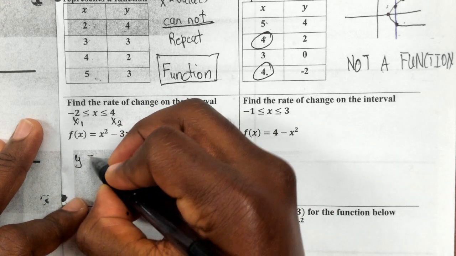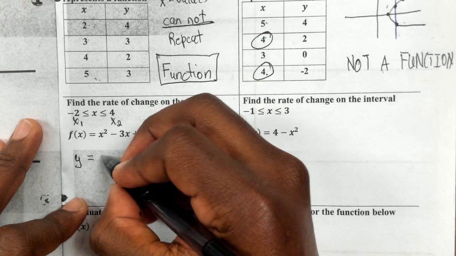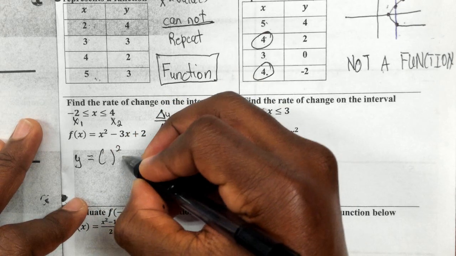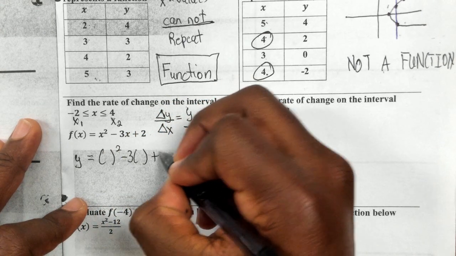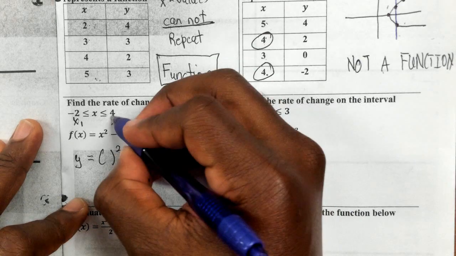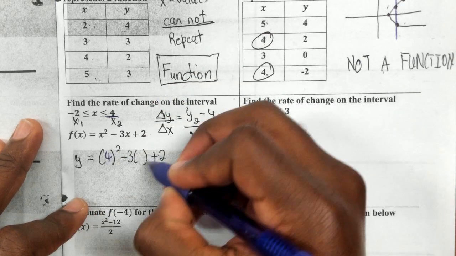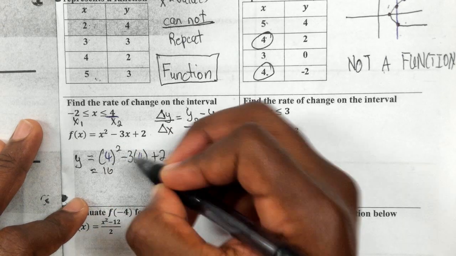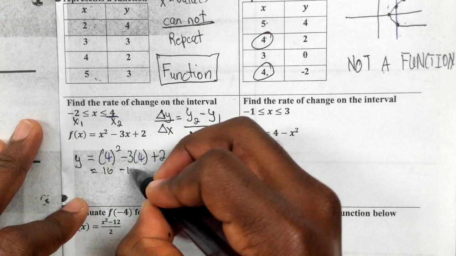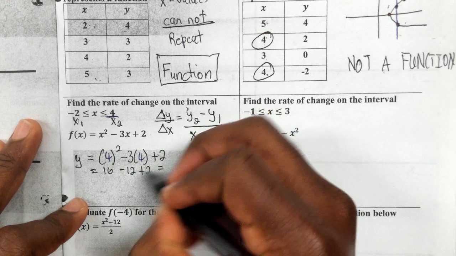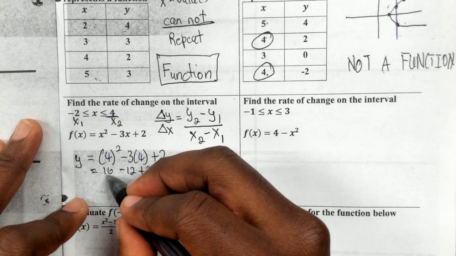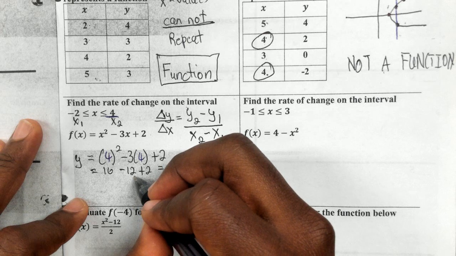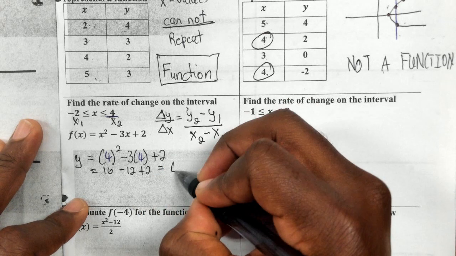So I plug 4 in for all my x's: 4 squared minus 3 times 4 plus 2. 4 squared is 16, negative 3 times 4 is negative 12, then plus 2. 16 minus 12 is 4, 4 plus 2 is 6.